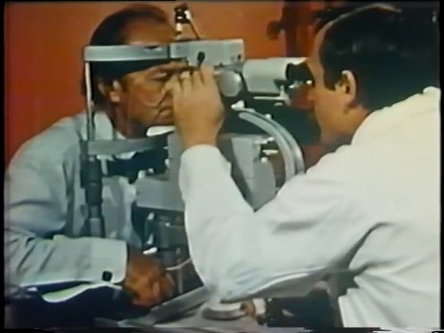The laser can be a dangerous instrument. It can be harmful to those who use it, but to those who use it safely, it is a tool which can benefit mankind.